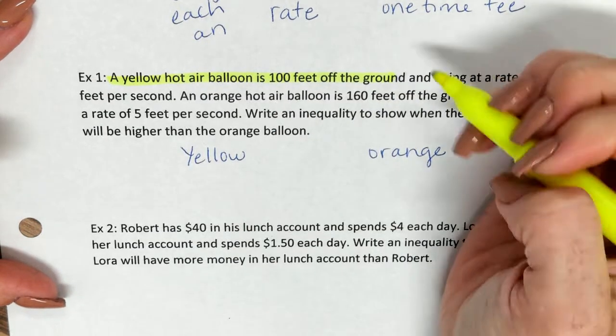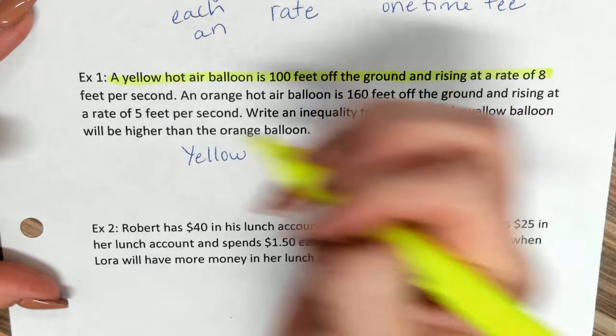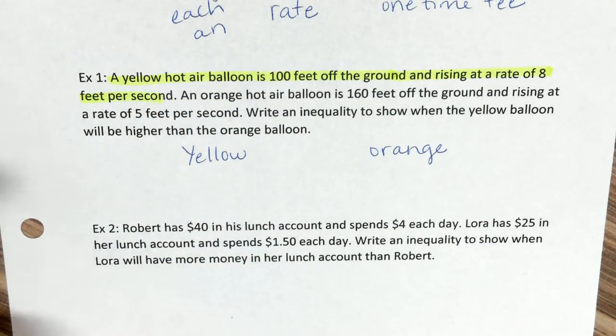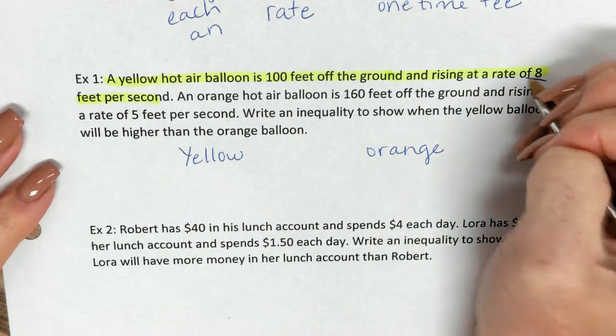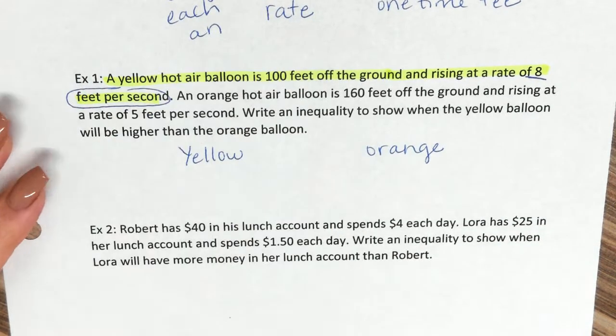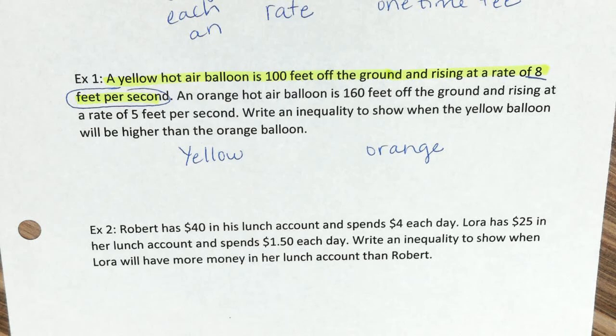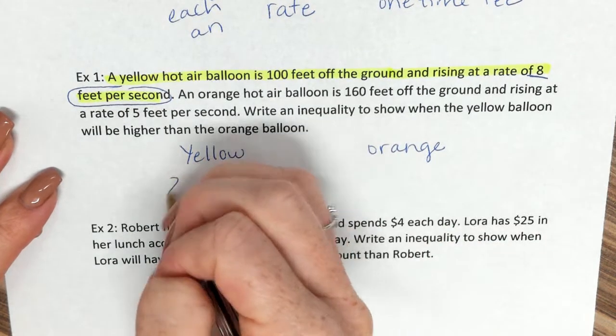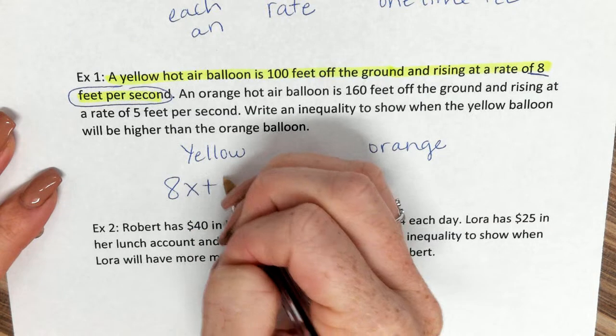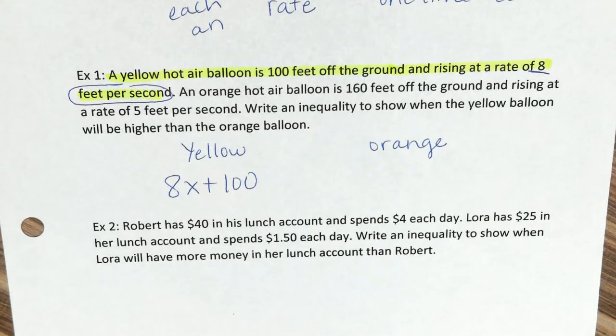And it's rising at a rate of 8 feet per second. Did y'all see a clue word? So which number gets the X? The 8. Is that going to be a positive rate or negative if it's rising? Positive. So how would I write this? Perfect. 8x plus 100. So this is just what we've been doing.